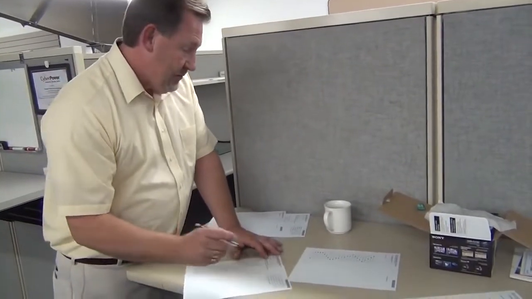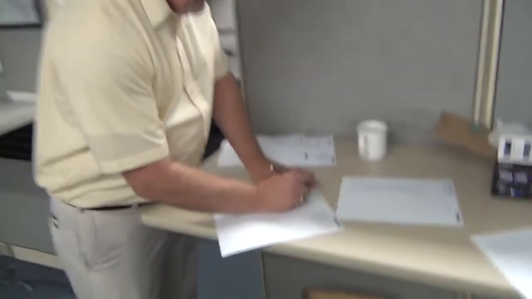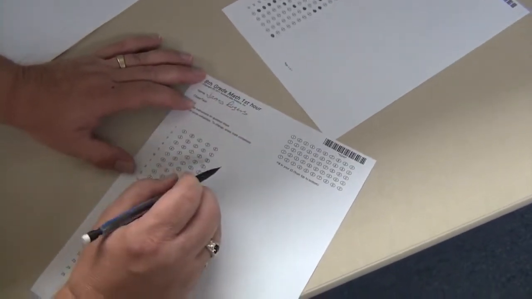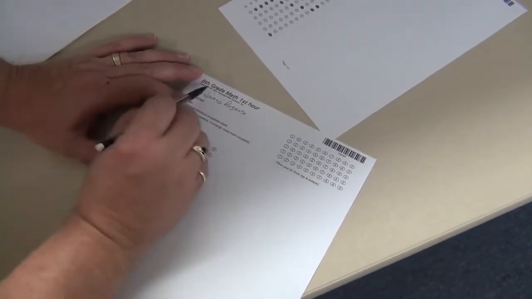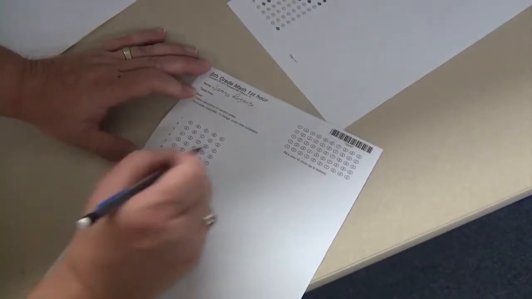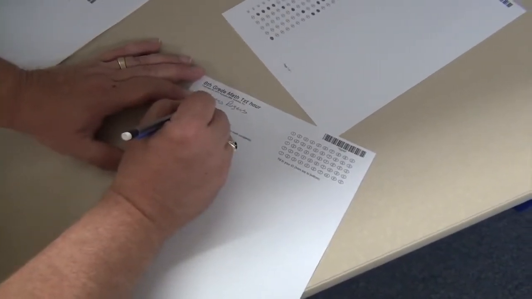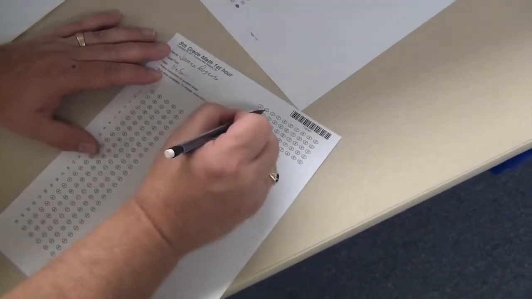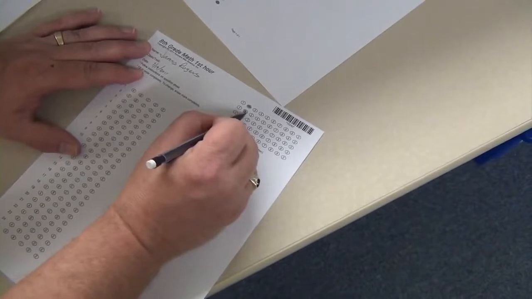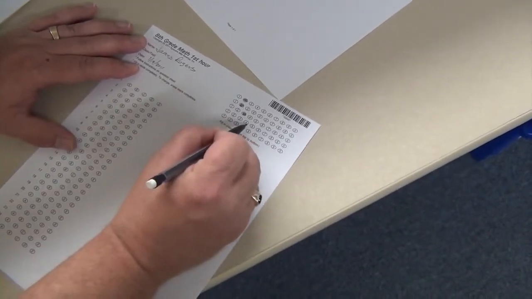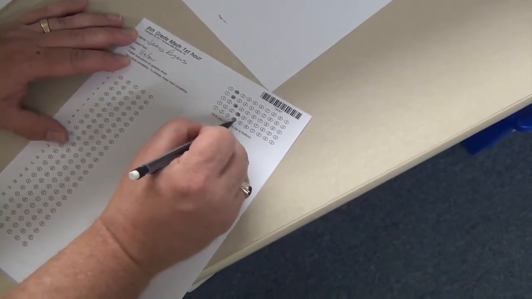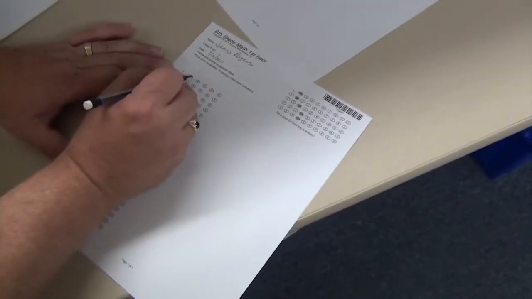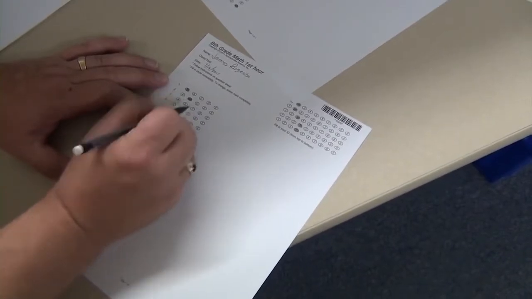Now what happens is your student is going to write their name, the class/test, in this case we already put it in for them, and then we're going to put today's date in here. If they have a student ID, we're going to have them place that on here as well. And finally, that student is going to start filling out their test.